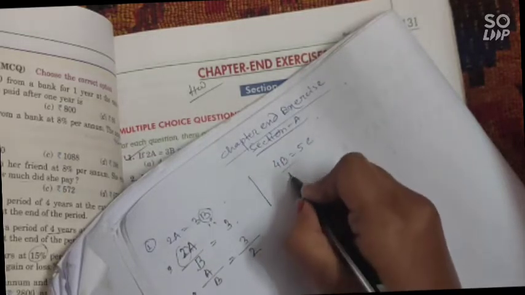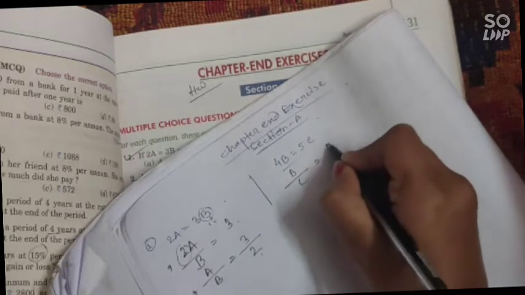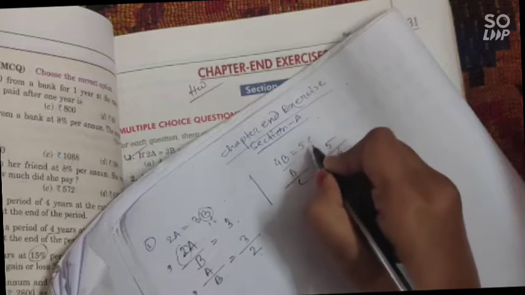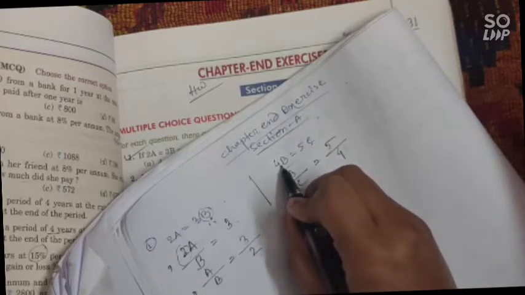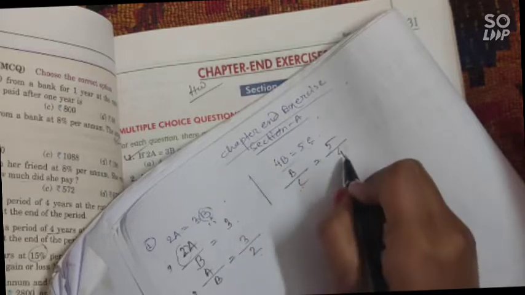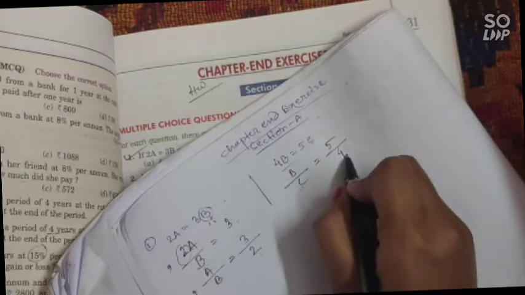Similarly, B by C will be 5 by 4. C was multiplied here, so if we shift it to the right side, C will be divided. 4 was multiplied here, so if we shift it to the right side, this will be divided.